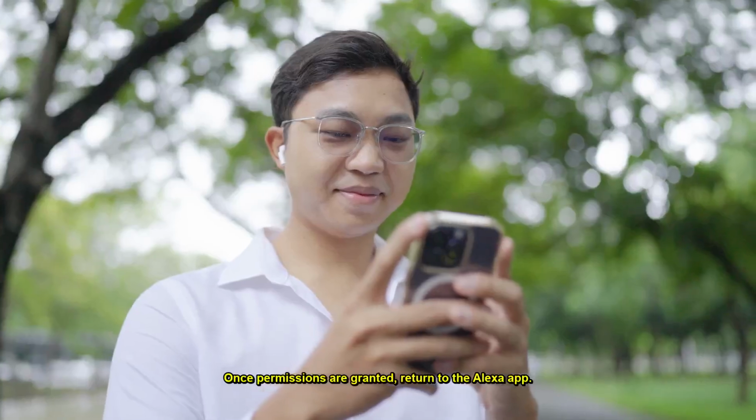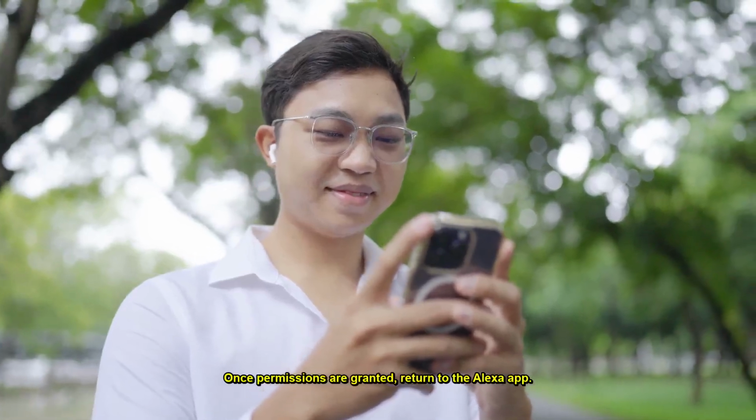You will be prompted to log in to your SmartThings account. After logging in, grant Alexa permission to access your SmartThings devices. Once permissions are granted, return to the Alexa app. To discover your devices, say, "Alexa, discover my devices," or tap on the Devices tab to refresh. Your SmartThings devices should now appear in the Alexa app.